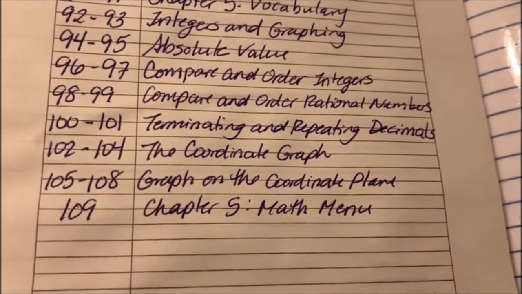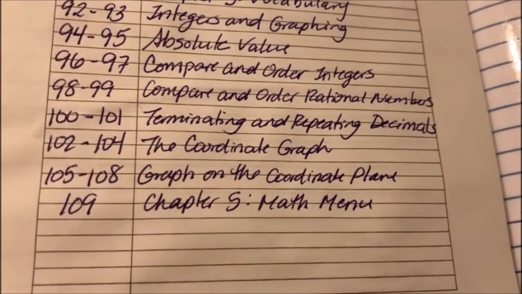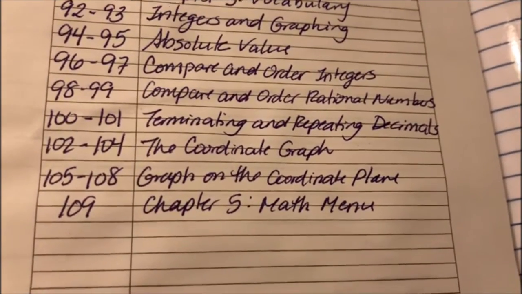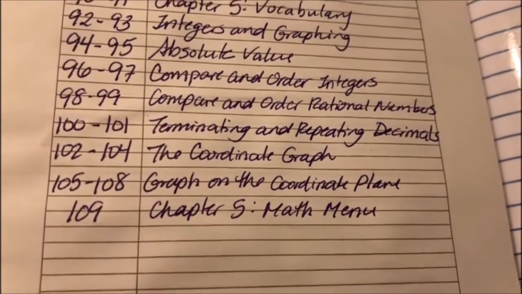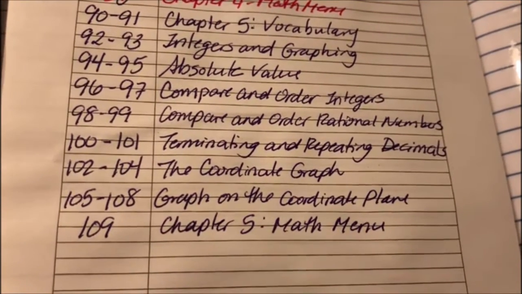100 through 101, terminating and repeating decimals. 102 through 104, the coordinate graph. 105 through 108, graph on the coordinate plane. And on page 109 is the Chapter 5 math menu. So this is how your Chapter 5 should be set up for Slytherin.